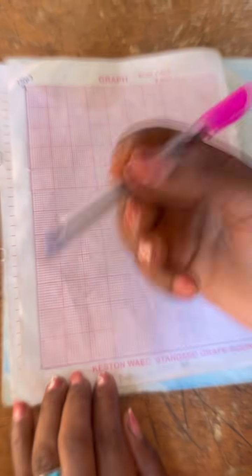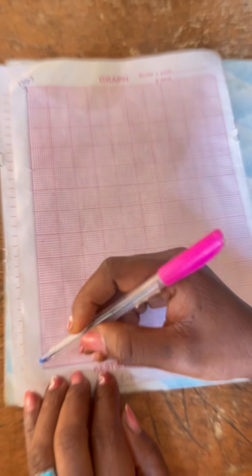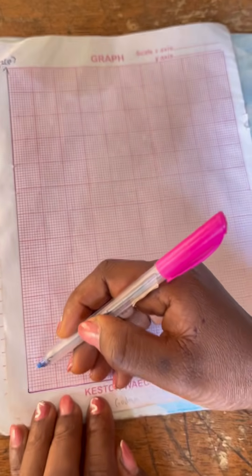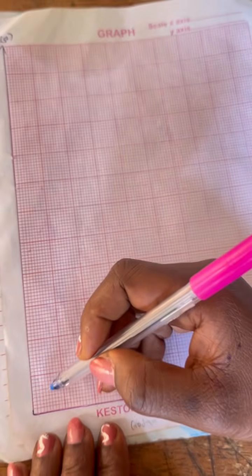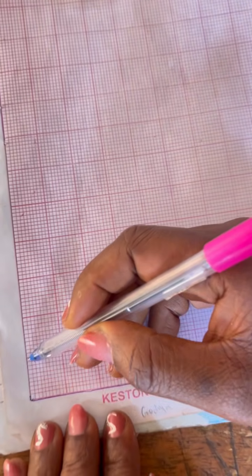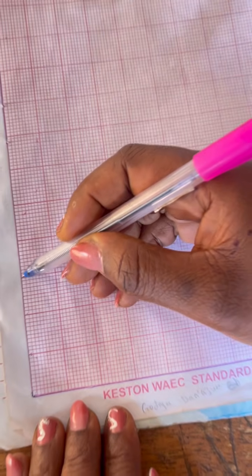So you come back to your graph and check. Look at it. You see this big box, I want you to see this box very well. So you see this big box, this is 2 centimeters. Each of these big boxes you are seeing is 2 centimeters.